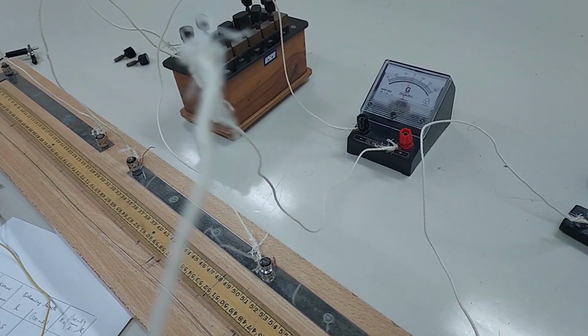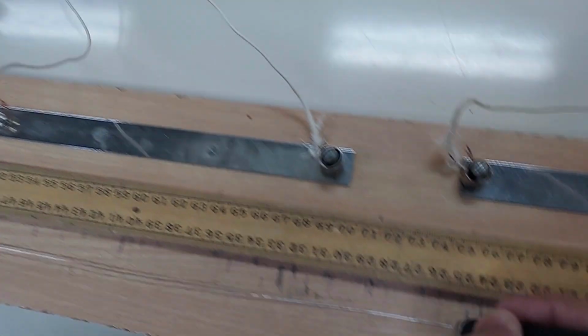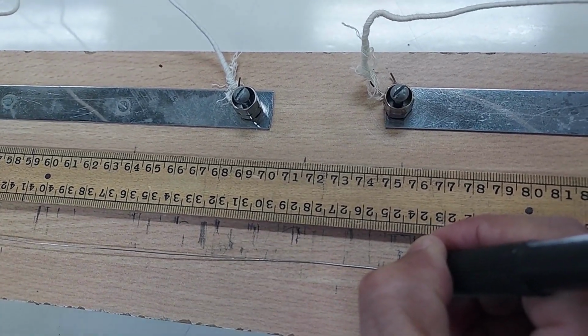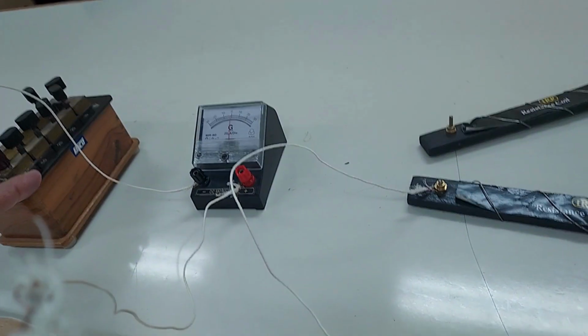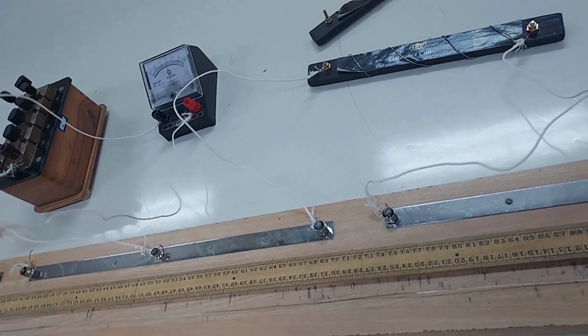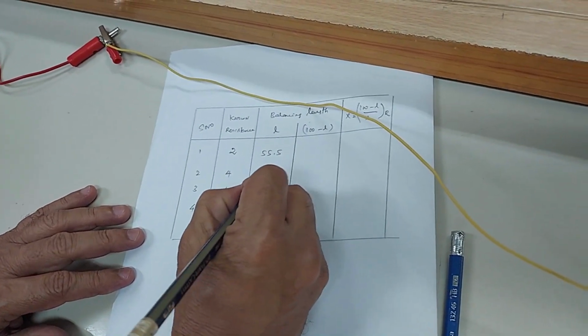Yes, here you see that null deflection comes. Okay, so this point is the null deflection. So what is the reading here? You see 75 it comes. Right, children? So see that the galvanometer is not moving, so that is the null deflection. So here I am taking 75. The reading is 75, so note down that. So for 4 ohms it comes 75.